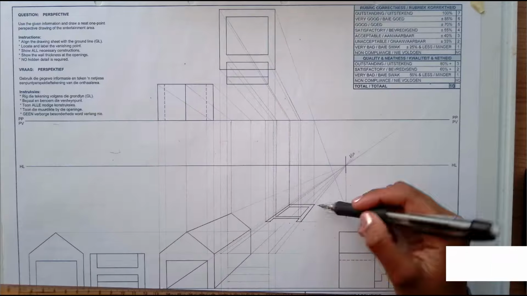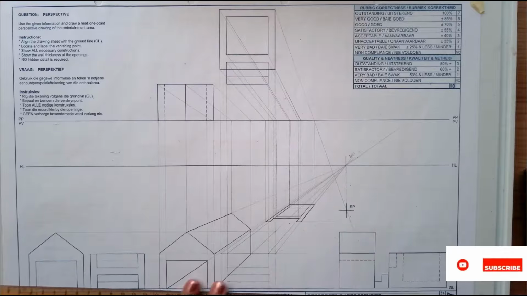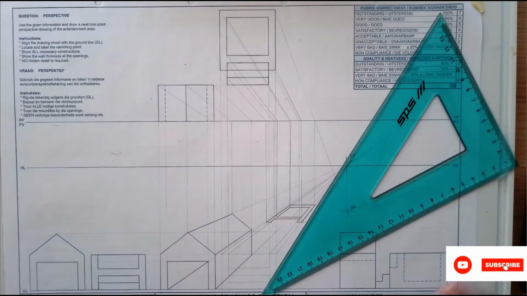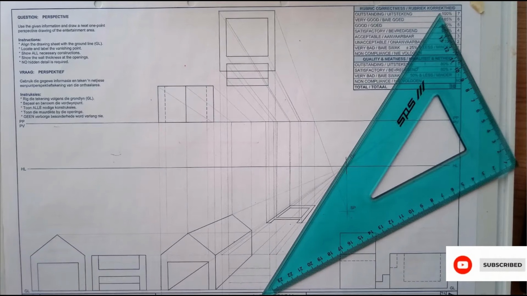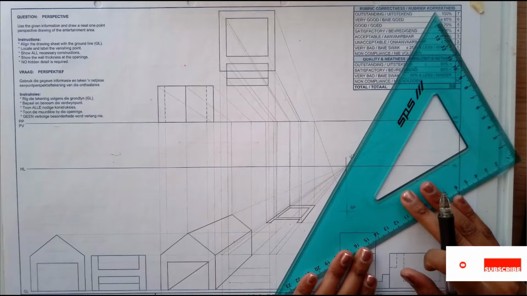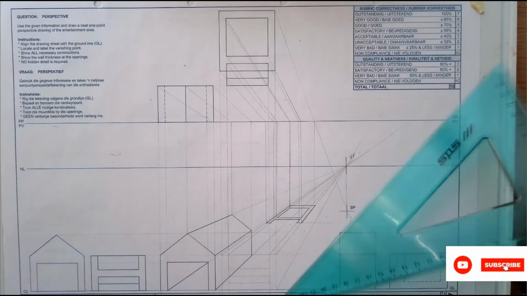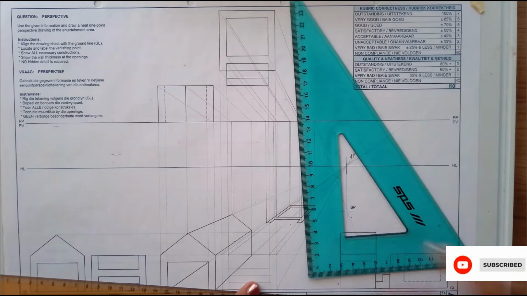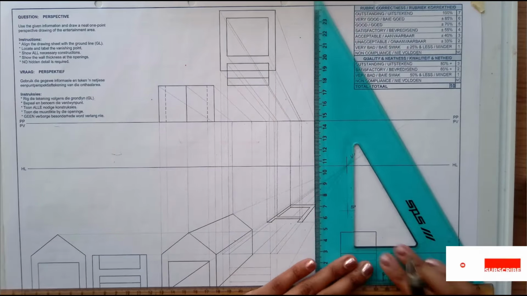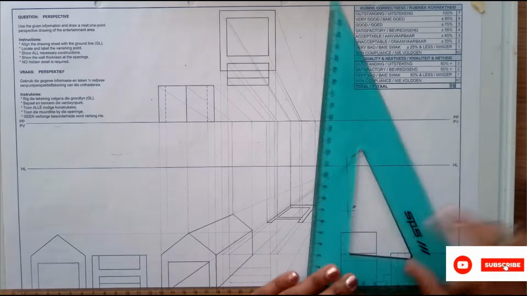Then now what we can do is just get the side, which we can do by taking this to the vanishing point. But my page is coming out, so let me just stick it properly. So we're taking this corner here on the ground line. As you would have noticed, then we will use the side.